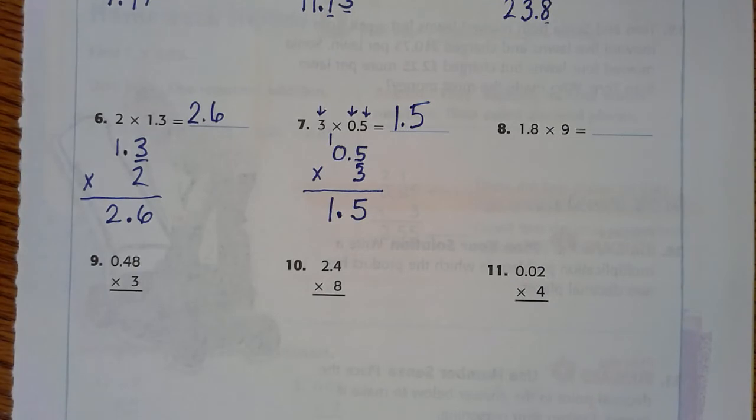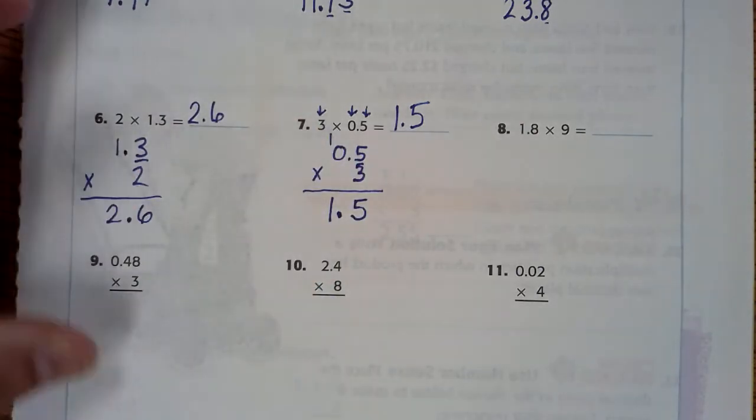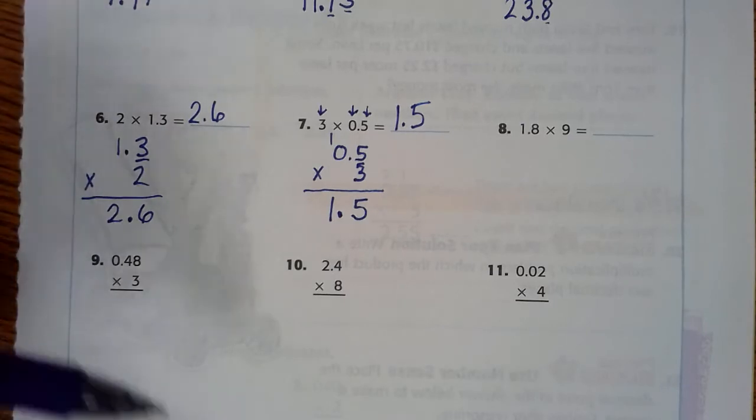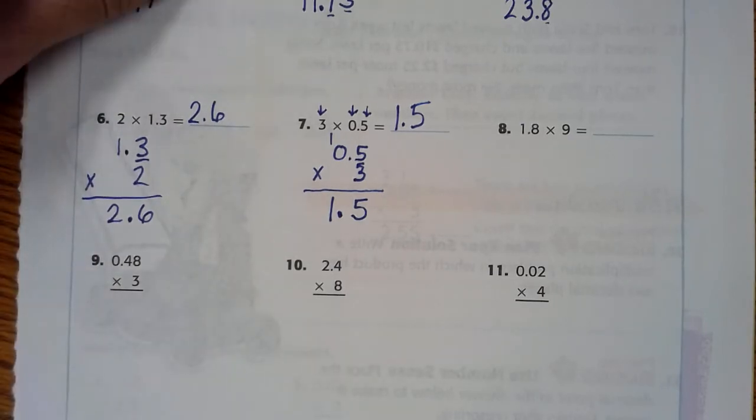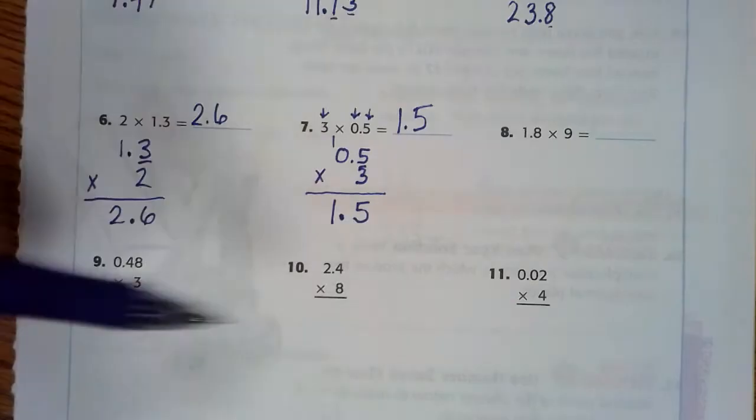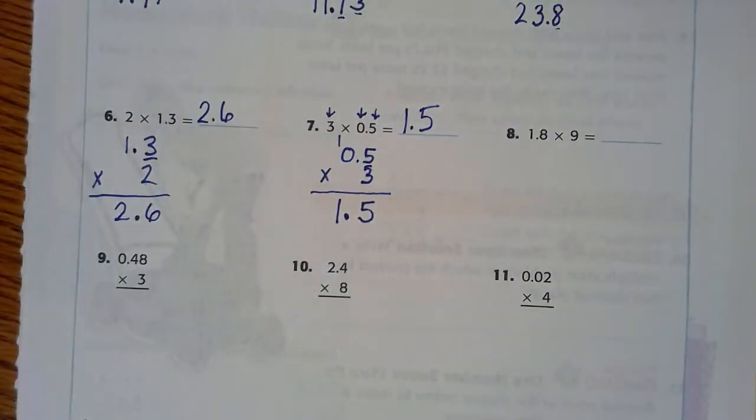And then we're going to do one more of these, and then we're going to jump down to here because these are kind of the same. And the ones down here, a couple of them might be a little bit more difficult. But you need to finish these all on your own right here, okay?